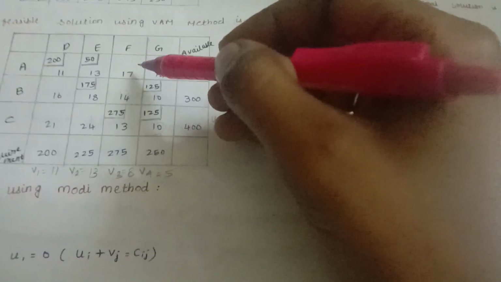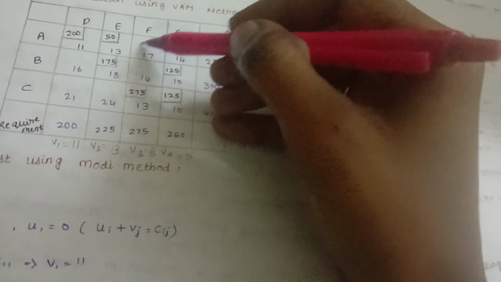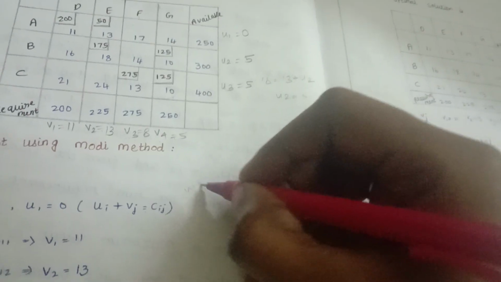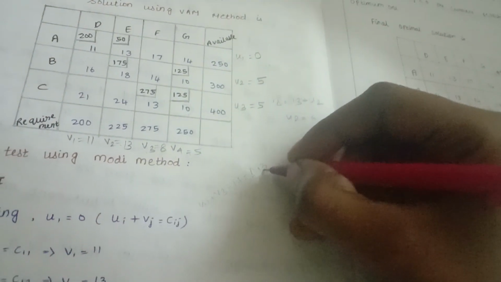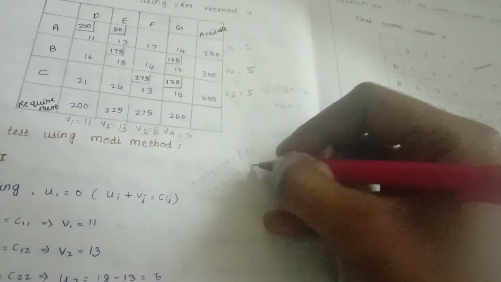So what is our 17? 17 is my cost for this cell: u1 plus v3 minus 17 equals delta 13, the first row and third column. So u1 is 0 plus v3 is 8, minus 17 equals delta 13. So our delta 13 is minus 9. Okay, delta 13 is minus 9.